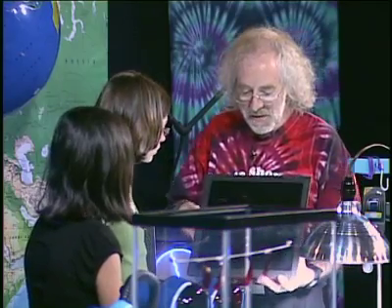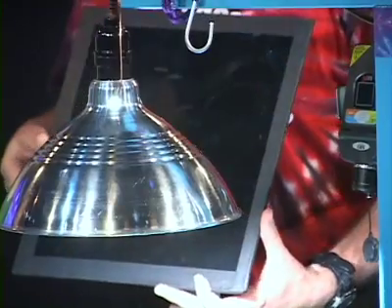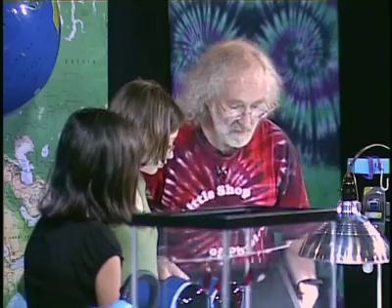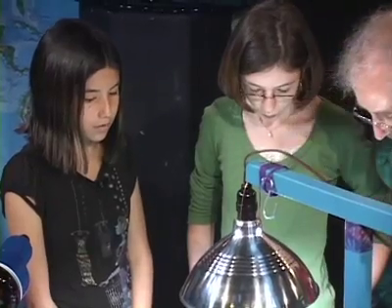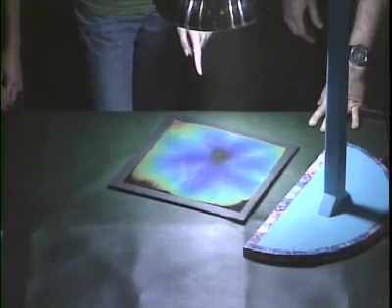We're going to take a sheet of liquid crystal. And what color is it right now? Black. And black is the color it is when it's cold. But if we take it and put it underneath here. Whoa. Colors. But it's turning black there too.